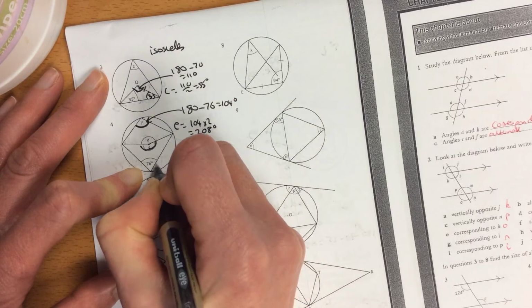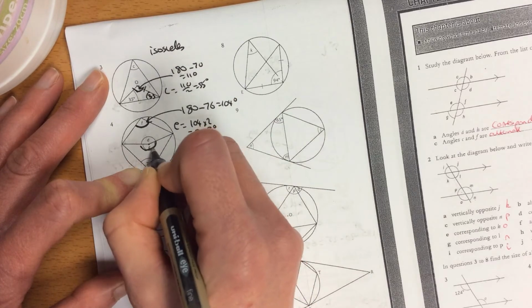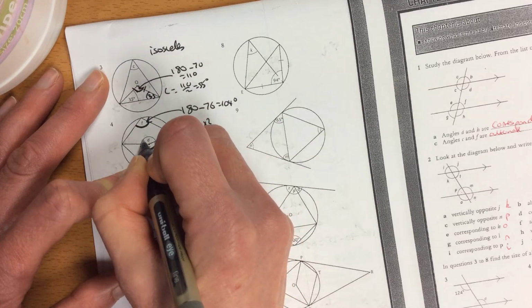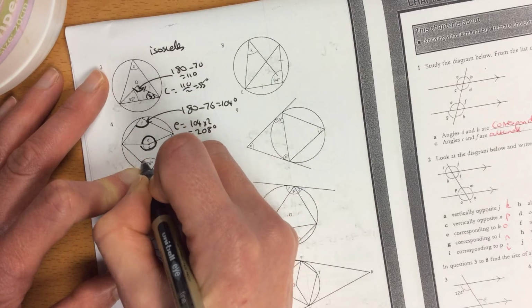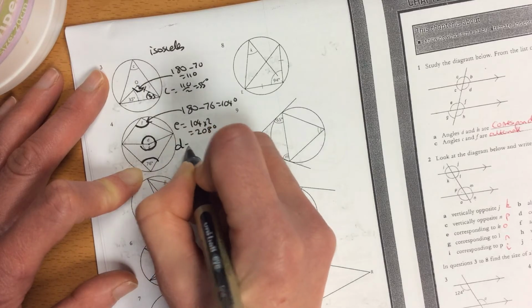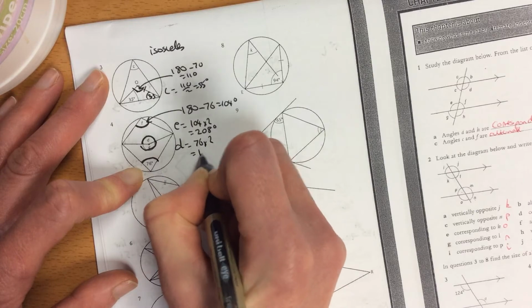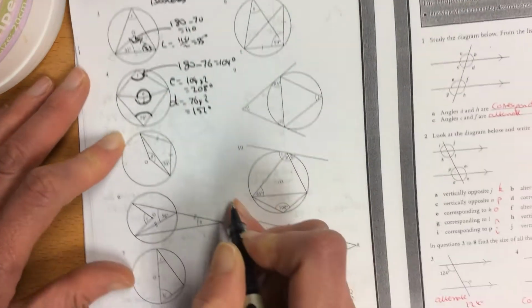Now you could do a complete turn there and do 360 minus 208 to get D, or you can do it this way. Can you see the way my hump is pointing up? And my hump is pointing up. So D is double the one at the edge. So double that, 152 degrees.